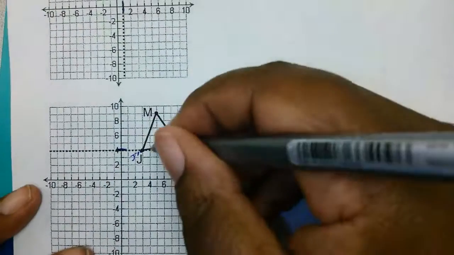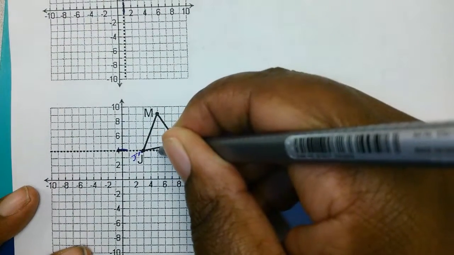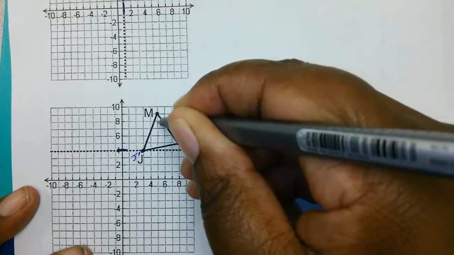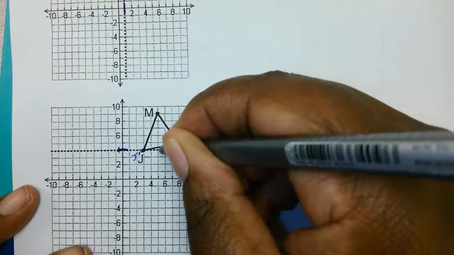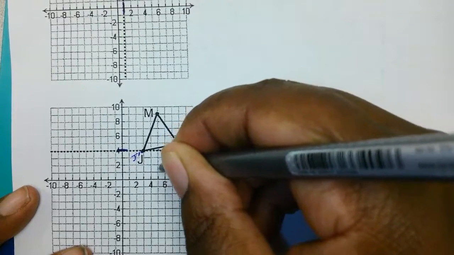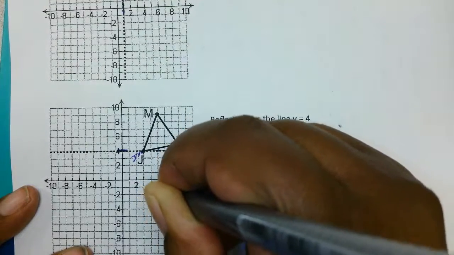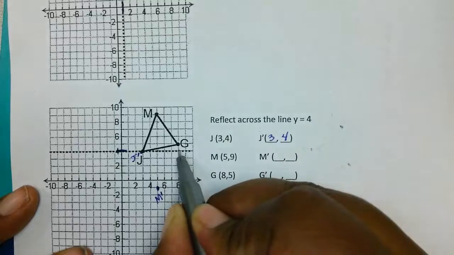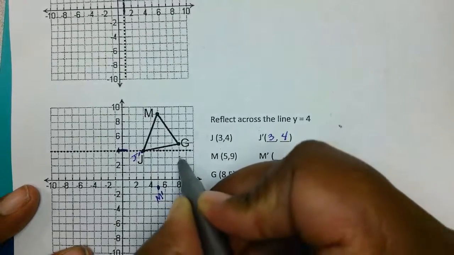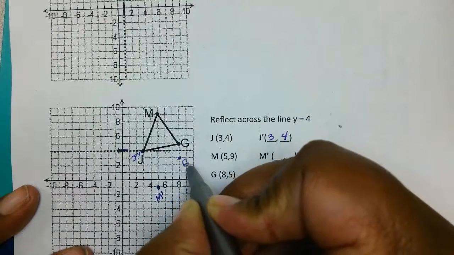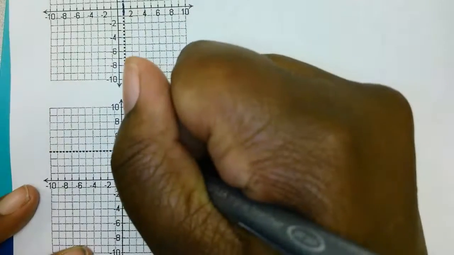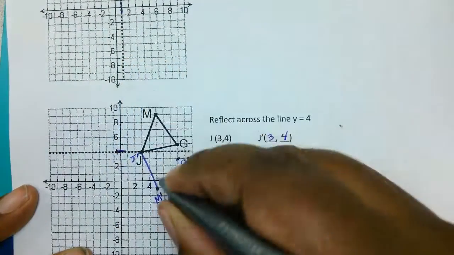M, I had to go up 1, 2, 3, 4, 5 from this line, so I go down 1, 2, 3, 4, 5. That's M prime. G, I went up 1, so I'm going to go down 1. Again, the line that I'm reflecting across is like my mirror.